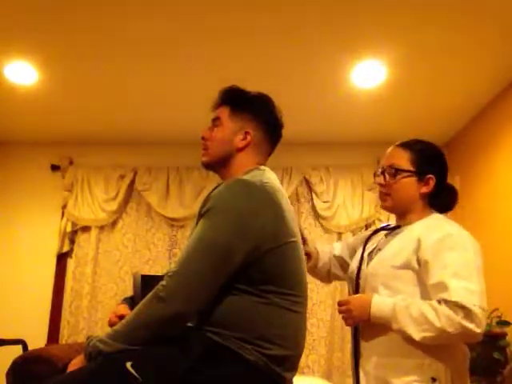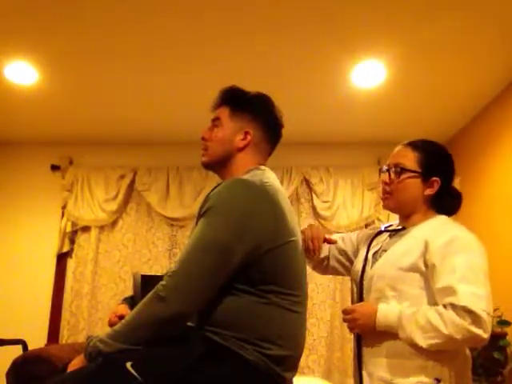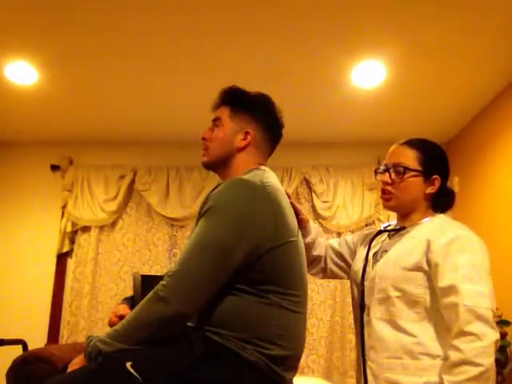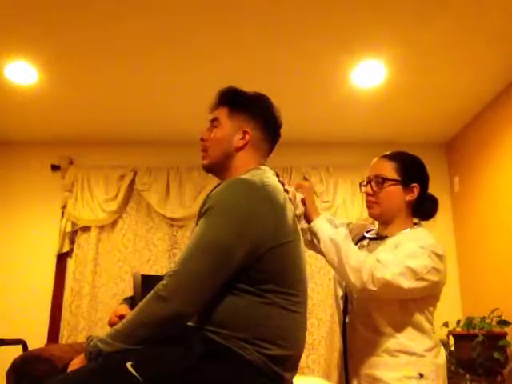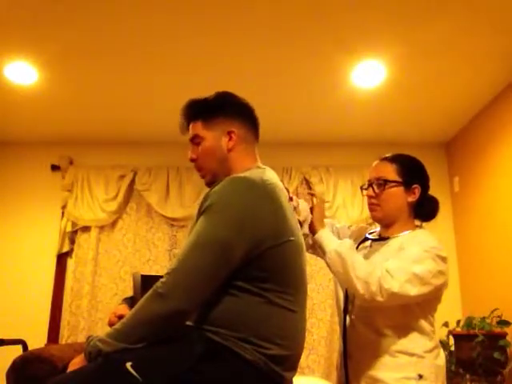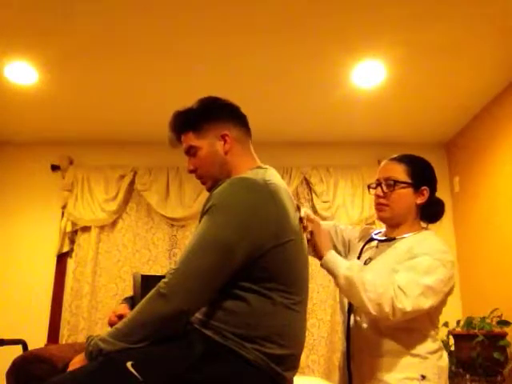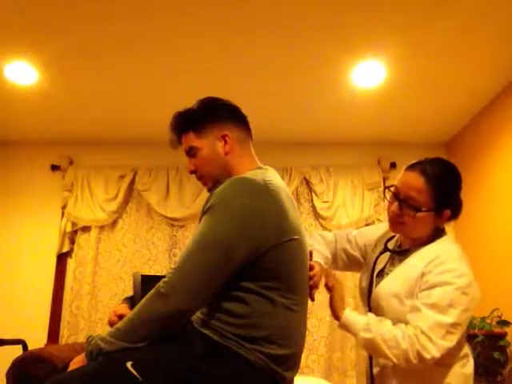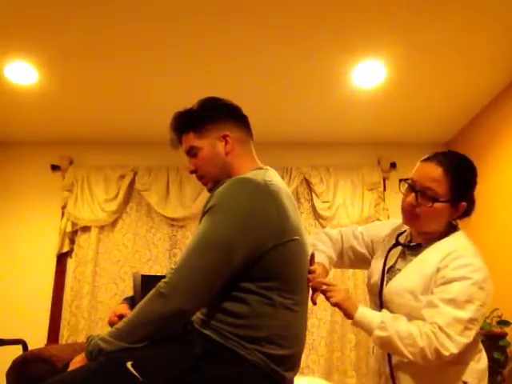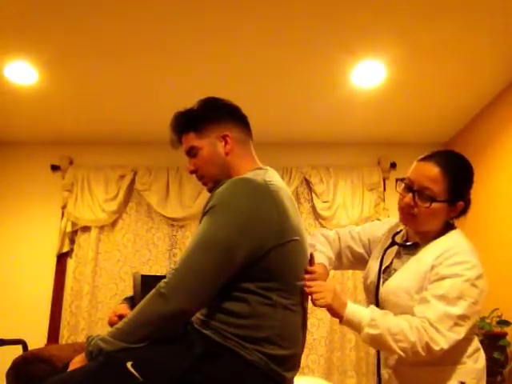Next, I'm going to measure the diaphragmatic excursion. By doing this, I'm going to percuss my patient's back, going down in the intercostal margins. I'm going to be asking him to please exhale and hold. Hold. And I'm going to stop percussing as soon as I hear a sound change, in which I did right here.